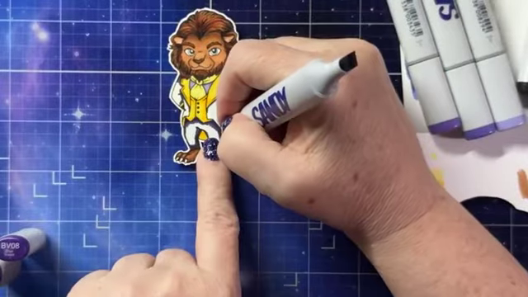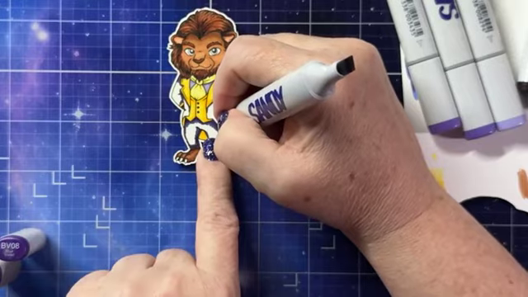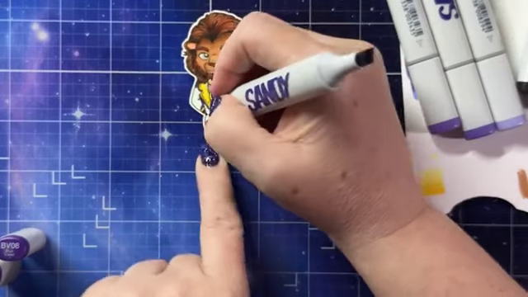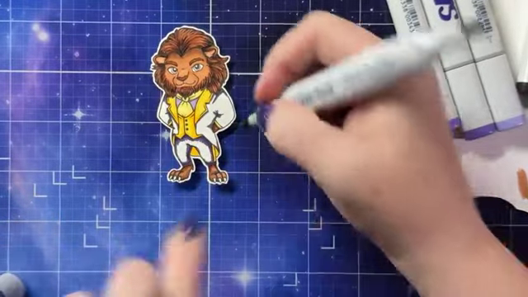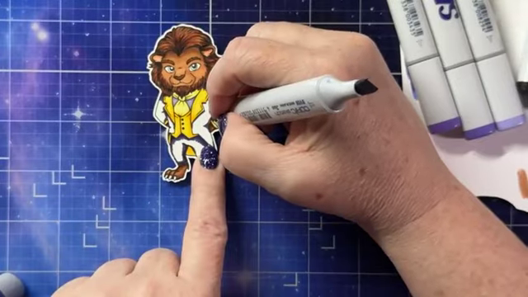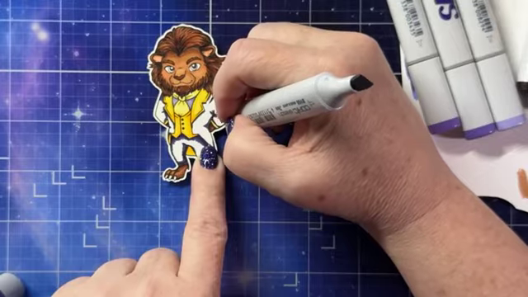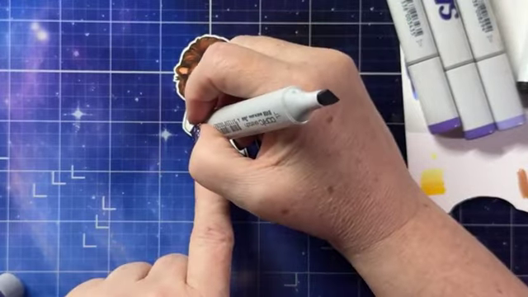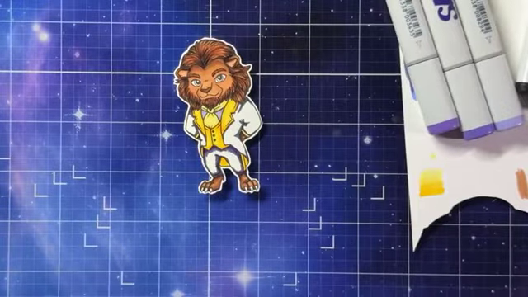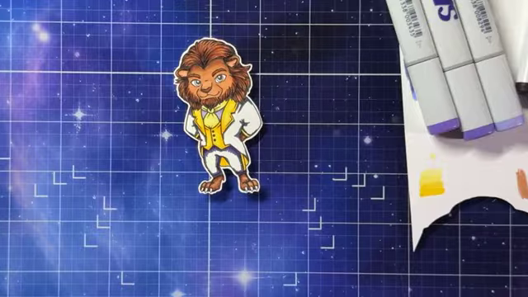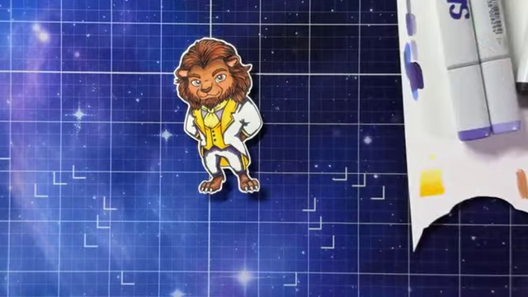Oh, and we need just a little bit down here at the base of this. Right down there. I'm going to do the same thing on that side. I'm sorry, one more place. Right here along this gold. And here as well. There we go. Now we're going to move on to our third color, which is V17.